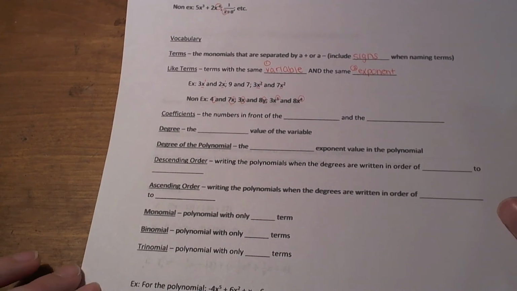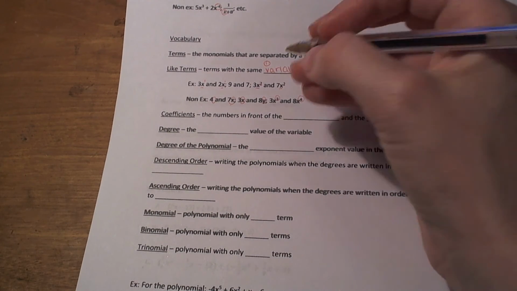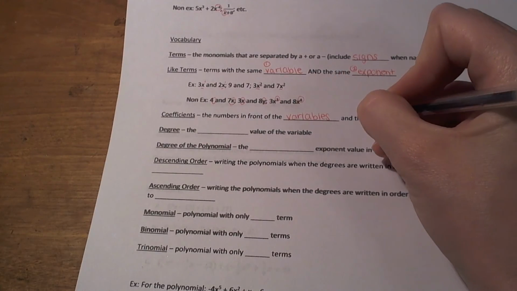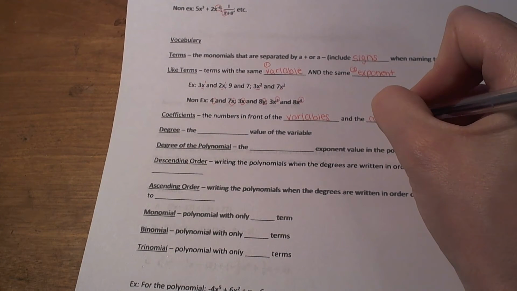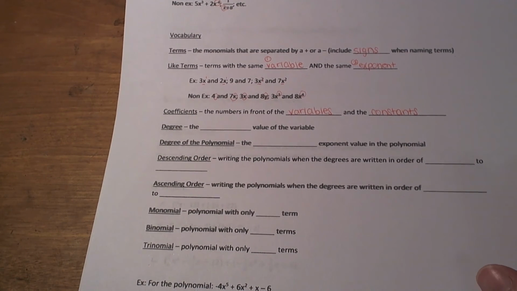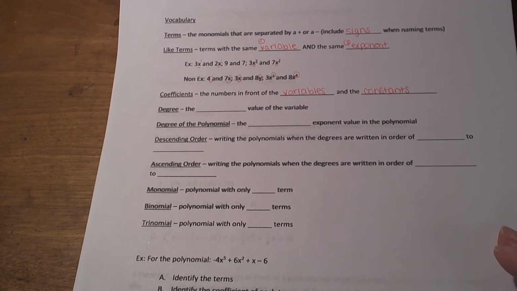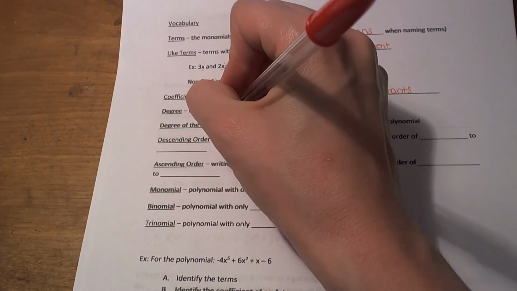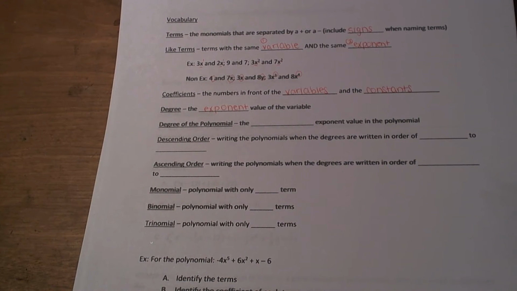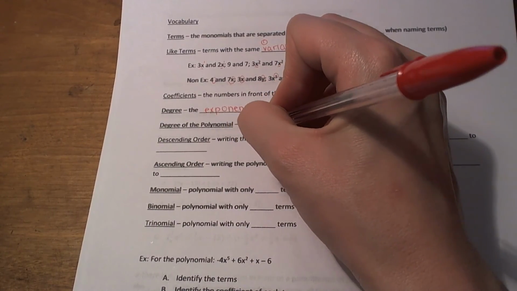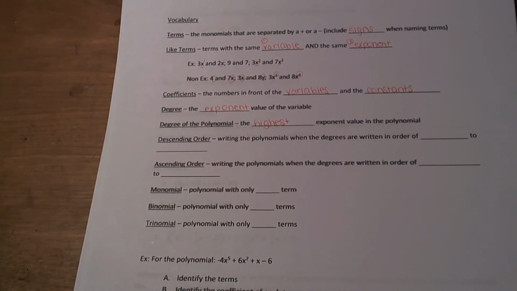Moving on with vocabulary, coefficients. These are the numbers in front of the variables and the constants. Degree is the exponent value of the variable. Degree of the polynomial is the highest exponent value in the polynomial.